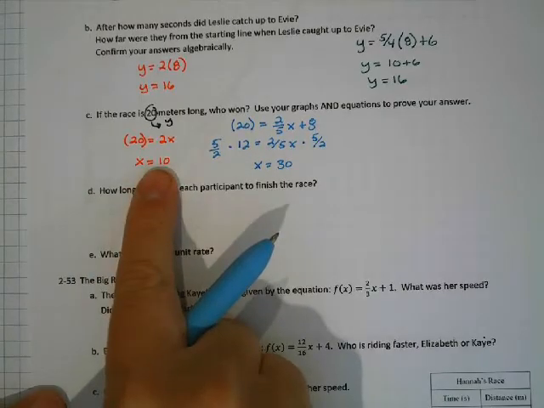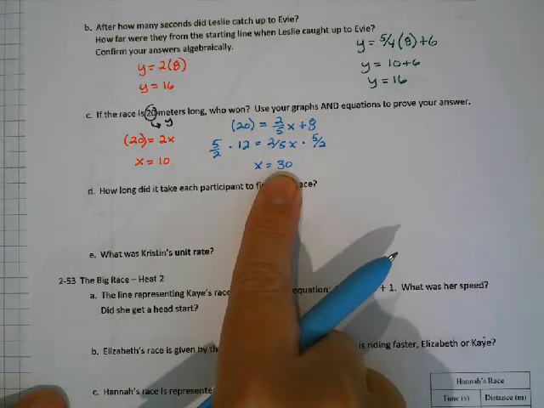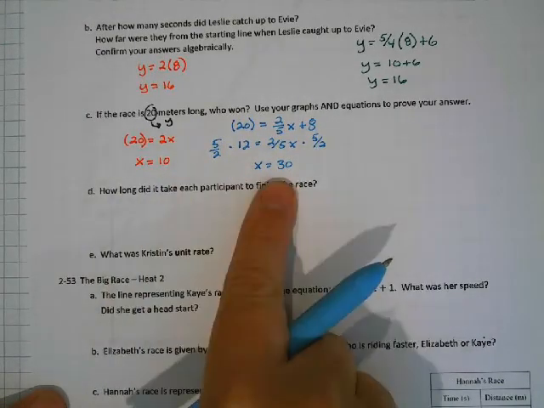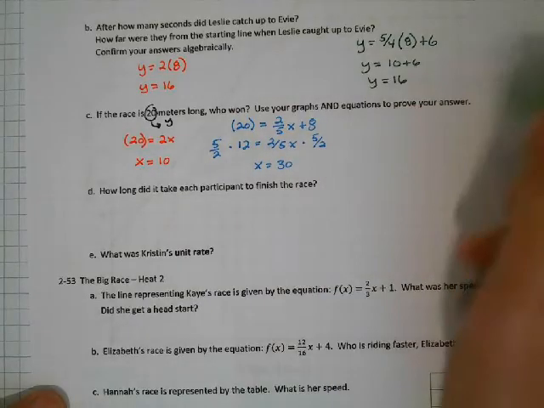So Leslie is going to finish at 10 seconds, do a couple of victory laps, and then later on at 30 seconds, 20 seconds after Leslie, Kristin's going to finally finish that race. Poor kid. All right, last one, Evie.